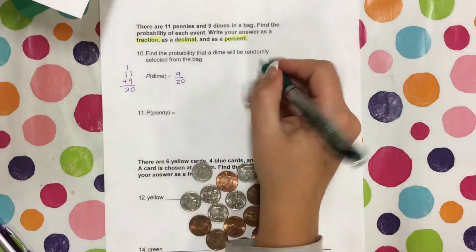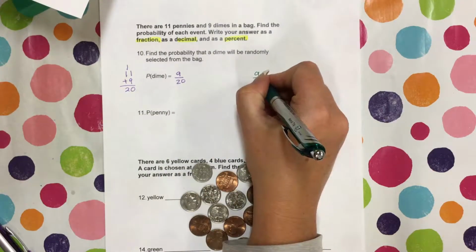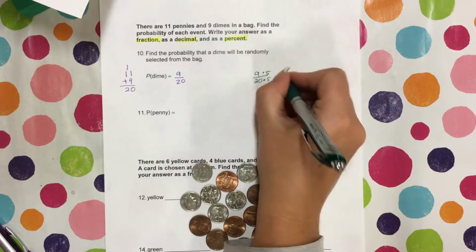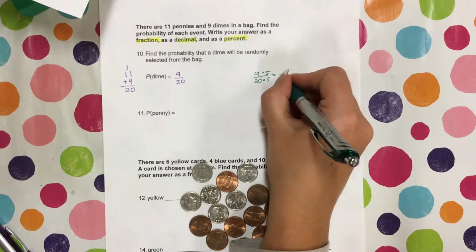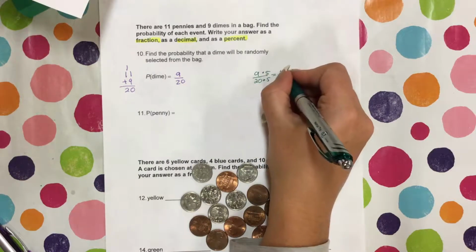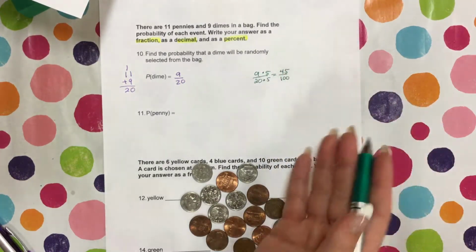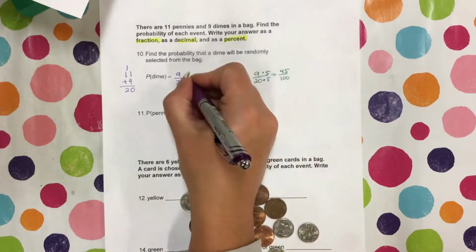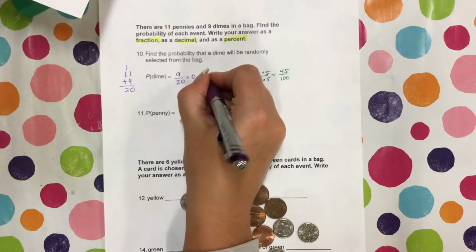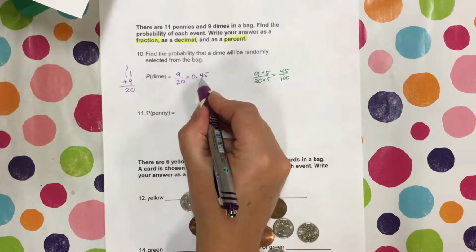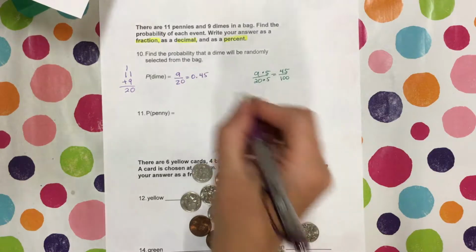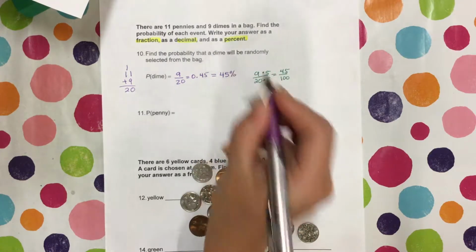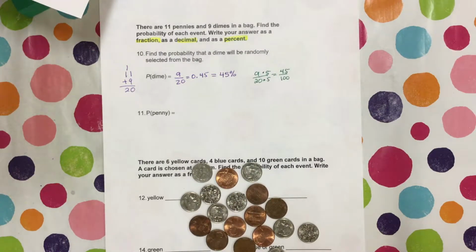So if I take this off to the side and I go 9/20ths, and then I know that if I multiply the bottom and the top by 5, I get 20 times 5, which is 100, and 9 times 5, which is 45. So 45/100ths is the same thing as, well, we can just do the decimal, right? 45/100ths is going to be 0.45. This is the tenths, this is the hundredths. That is the same thing as 45/100ths. And 45/100ths is the same thing as 45%. So boom, there we go.